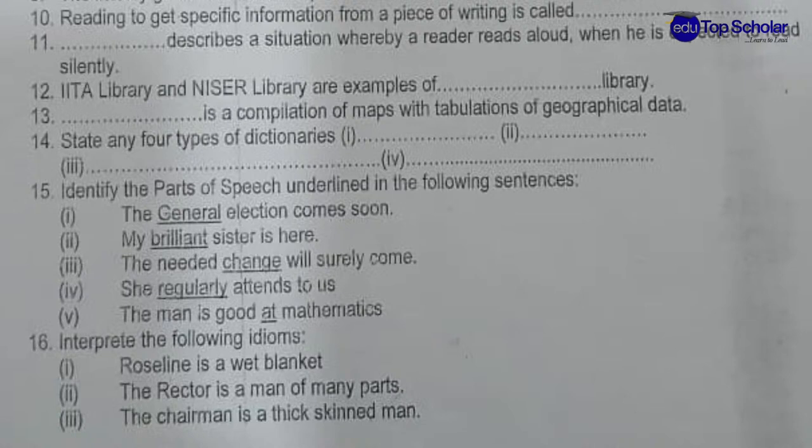So question number 1. The general election comes soon. So the underlined word is general. What is the answer? Okay, in order not to waste time, the answer is adjective. You know, we can have the sentence as the election comes soon. Which election? The general election. So general there is used to describe the type of election that is coming up. So it's an adjective. An adjective describes a noun or a pronoun. An adjective is used to qualify a noun. So to qualify election there, we have used general.